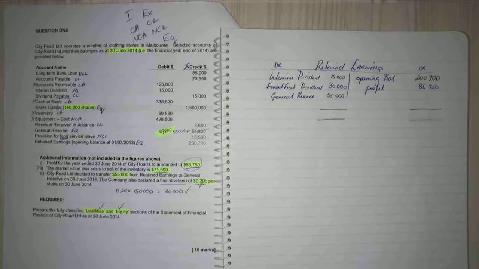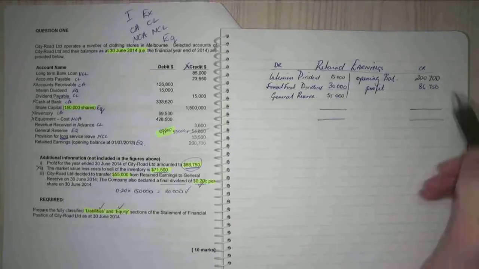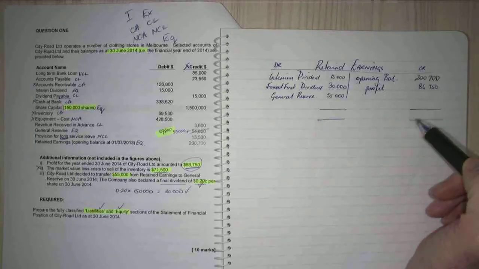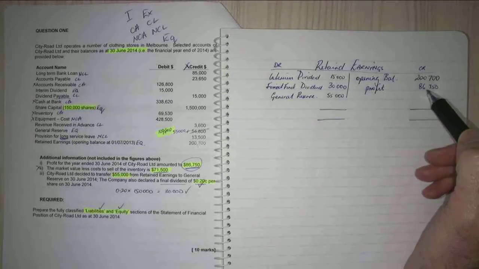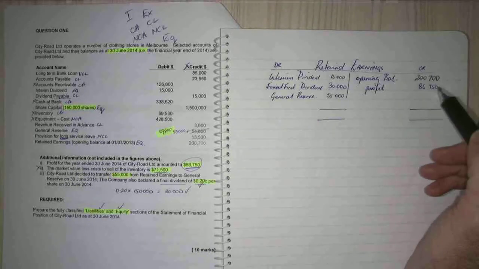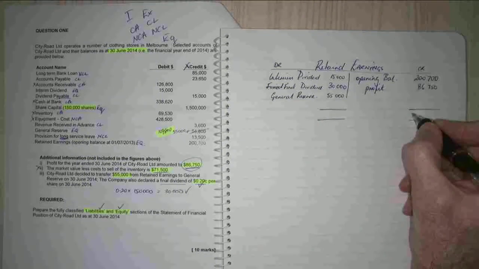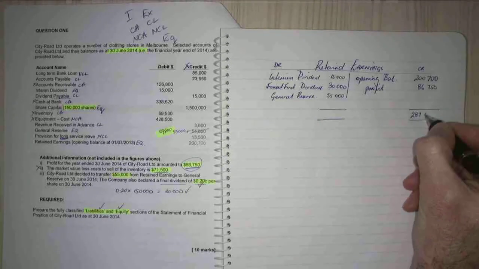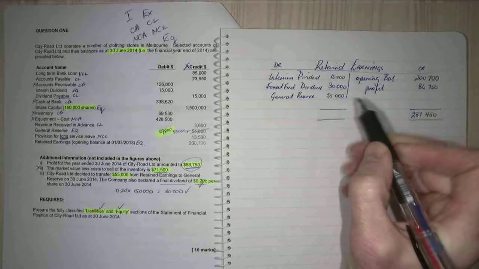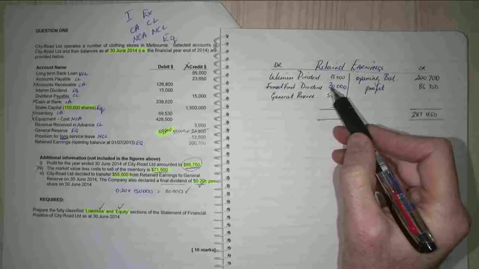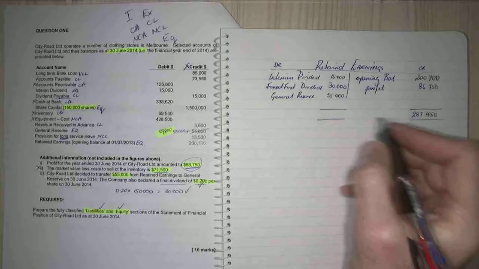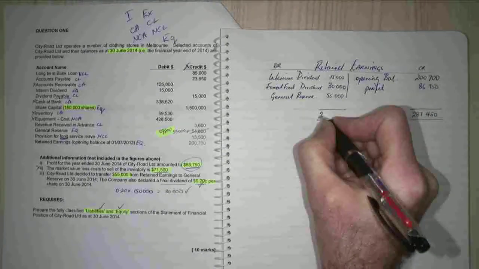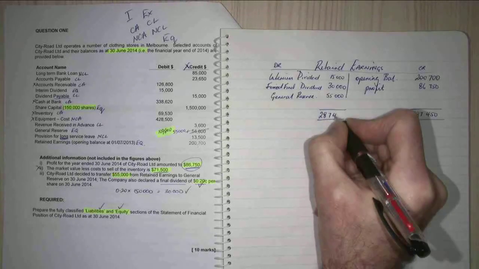So how much then is my retained earnings account? Can someone do some calculations for me? Add these two together. 287,450. What have we got here? 55, 85, 90, 100. So that makes 287,450.